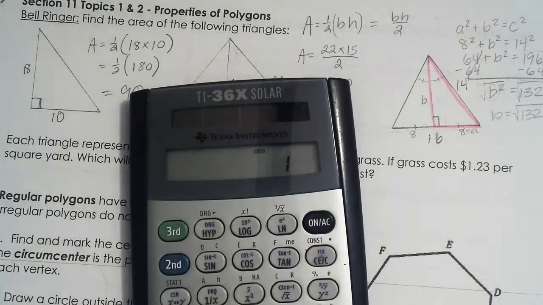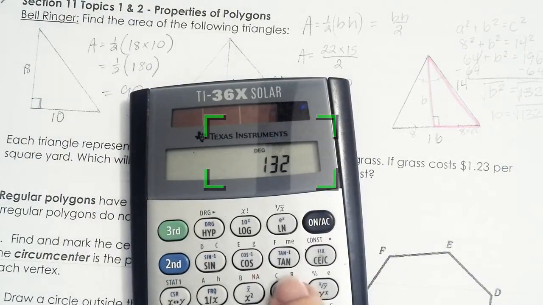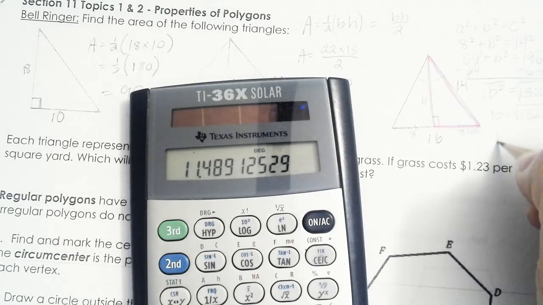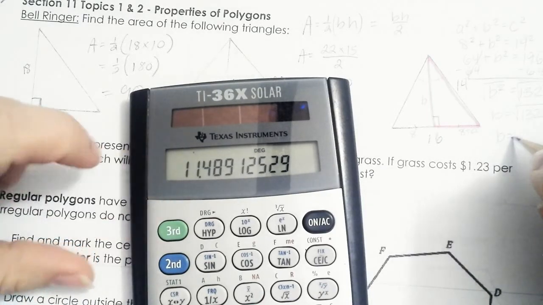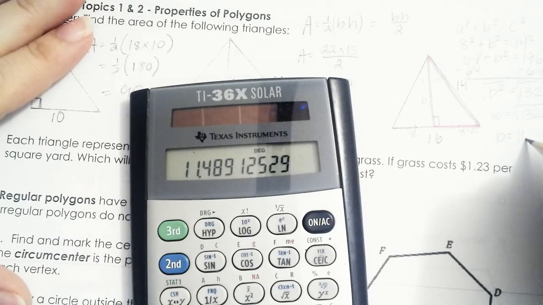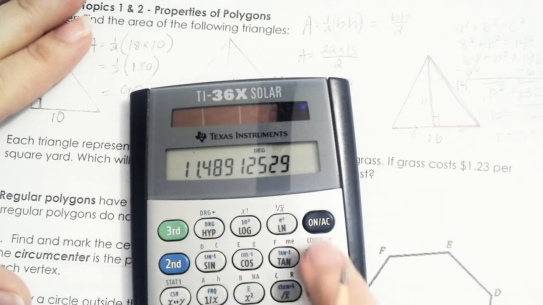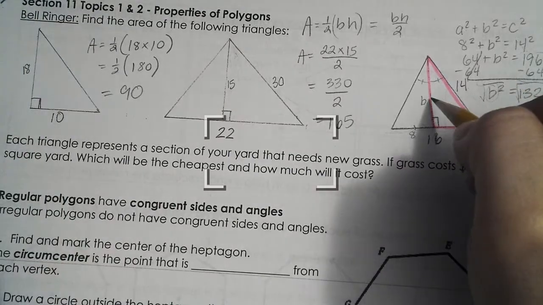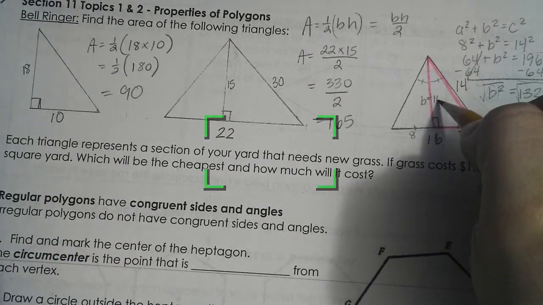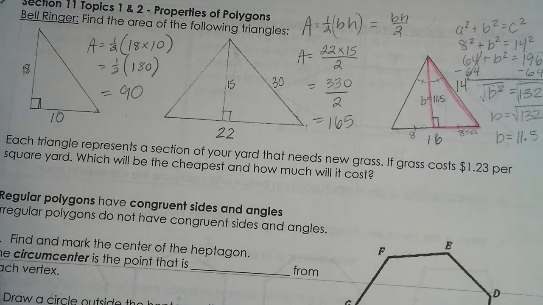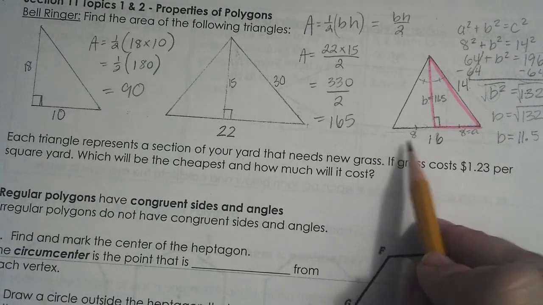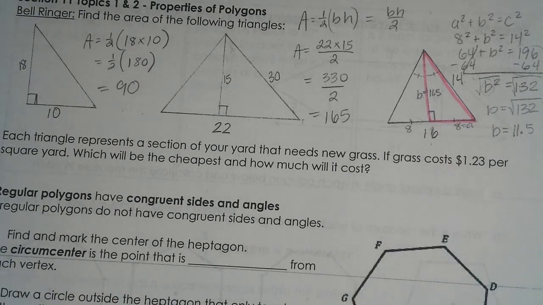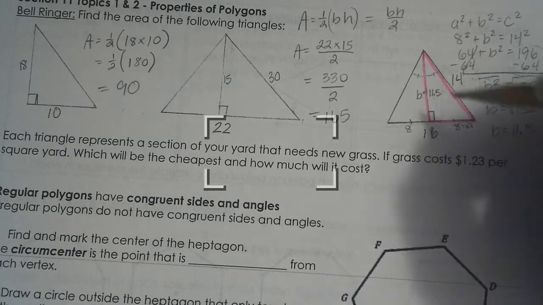which is not a perfect square. So the square root of 132, rounding to the nearest tenth, is 11.5. Okay, so B, the height, is 11.5. So now we know the base is 16 and the height is 11.5.